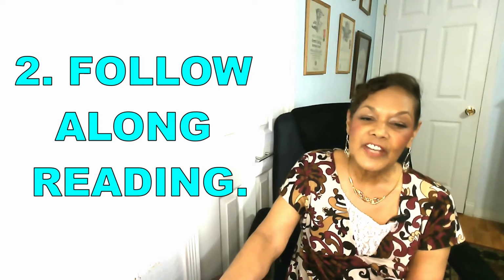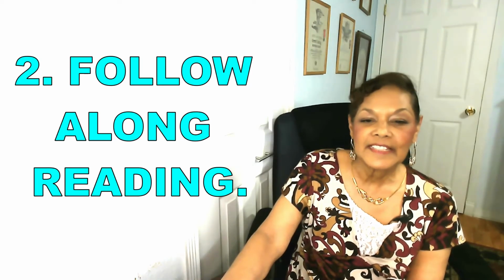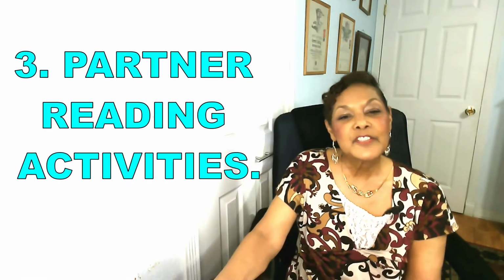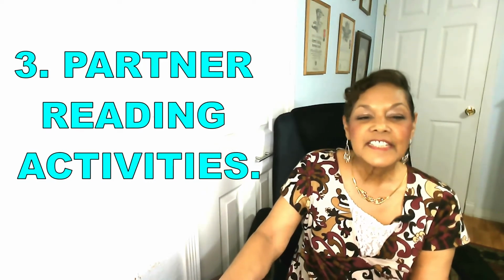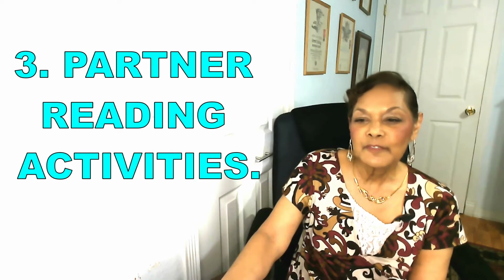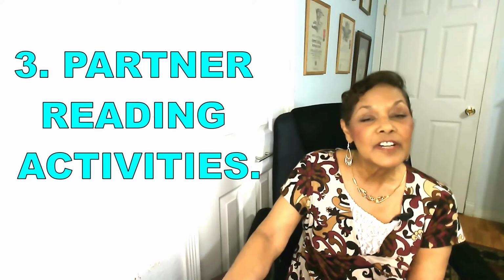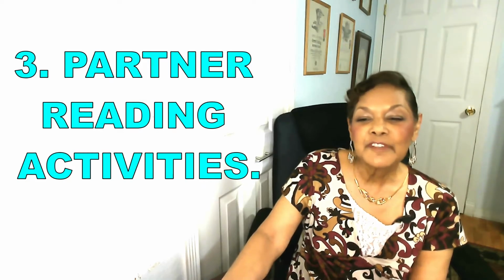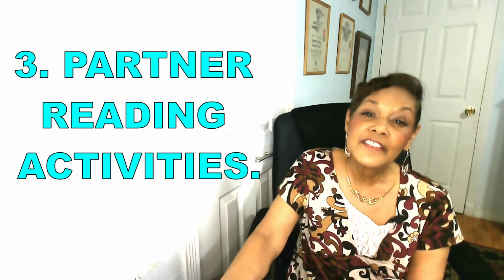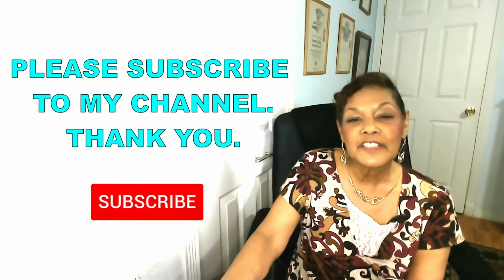Another strategy is follow along reading, in which the class follows along silently while another student or the teacher reads the text out loud to the whole class. There is also partner reading activities. In this activity, the students are paired with one strong reader and one struggling reader. Each student then takes turns in reading aloud while the other listens and follows along.